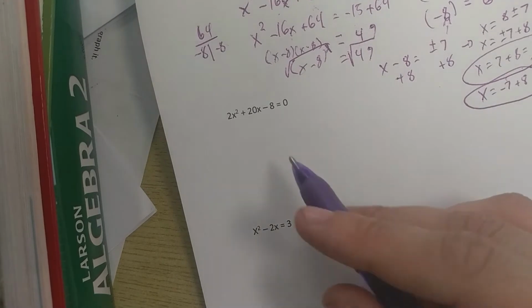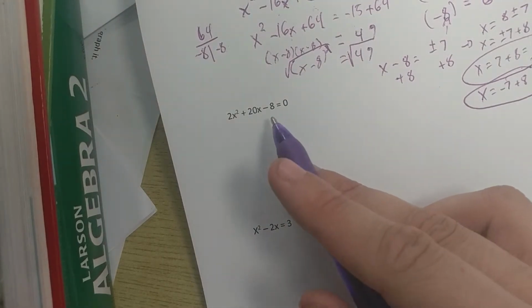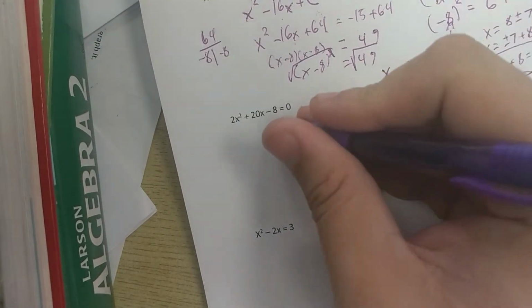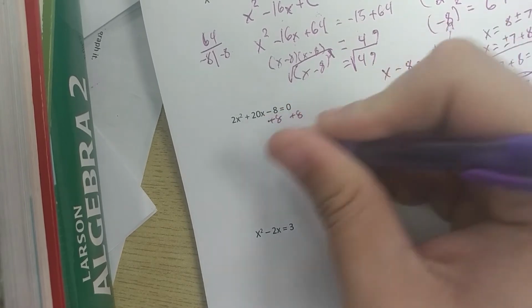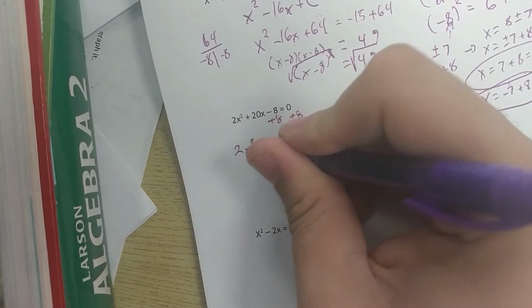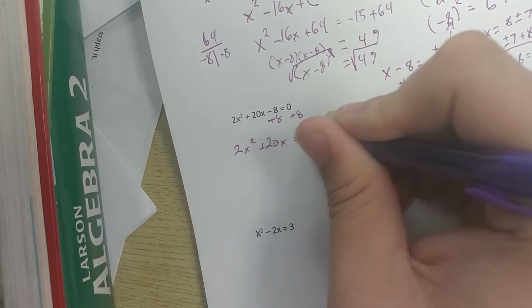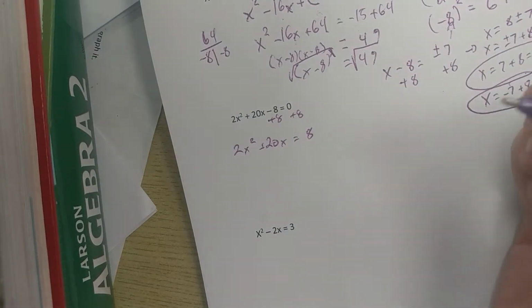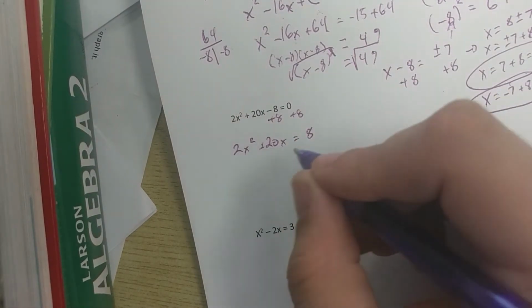The next one, there are two things happening. First off, our x's are not by themselves. So I'm going to do plus 8 on both sides. So I'm going to get 2x squared plus 20x equals 8.